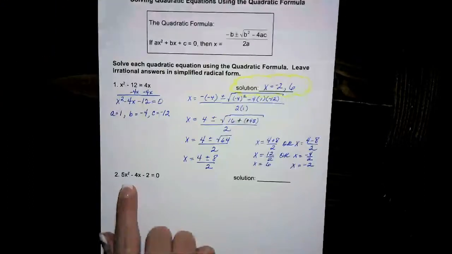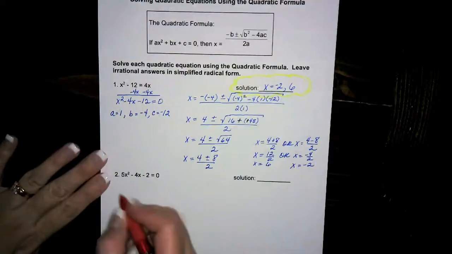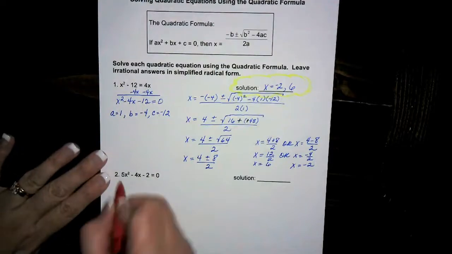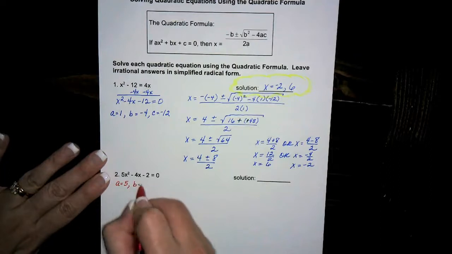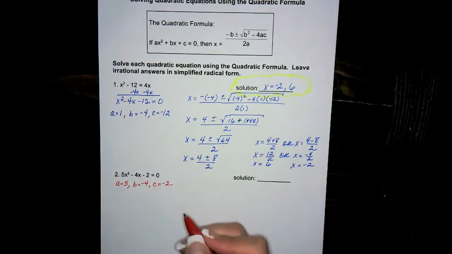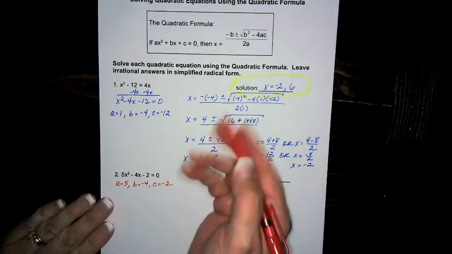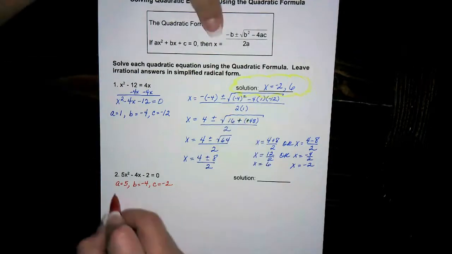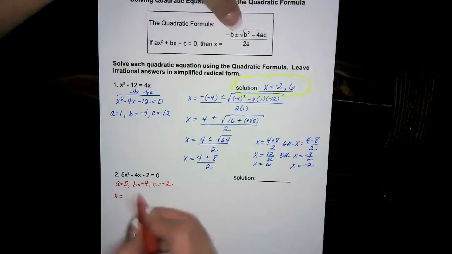Good for us, it's already set equal to 0. So we can easily start by identifying a, b, and c. So a is 5, it's that number in front of x squared. b is negative 4, and c equals negative 2. All right, let's put them in our formula. We'll start with x equals negative b.